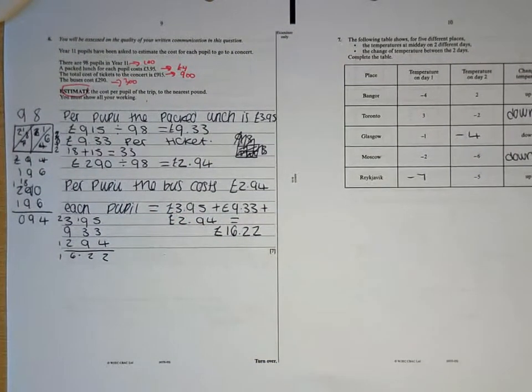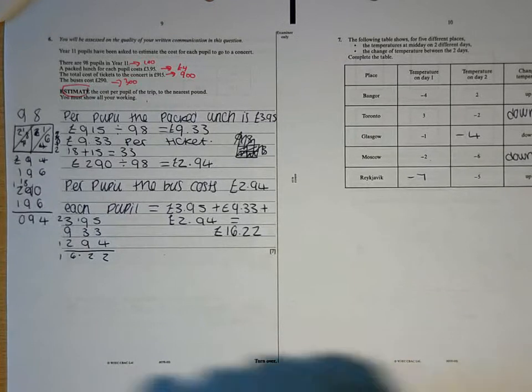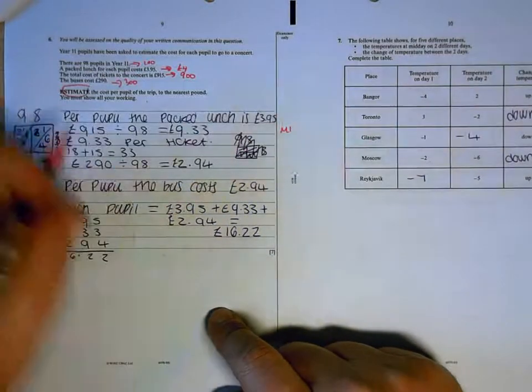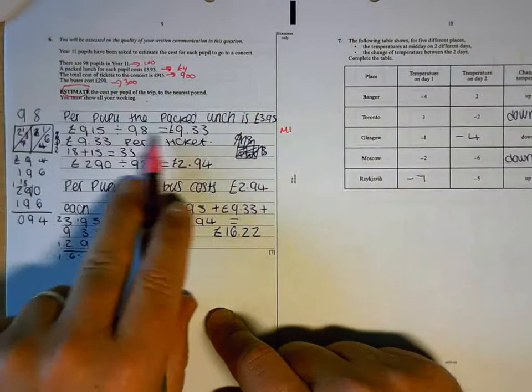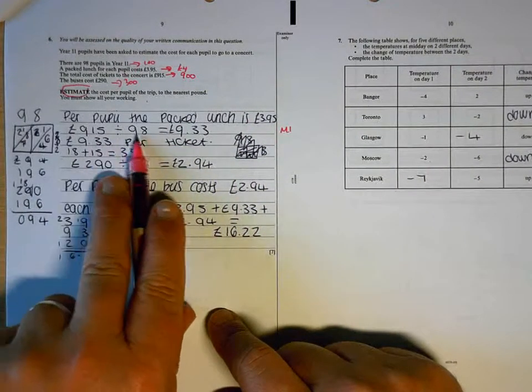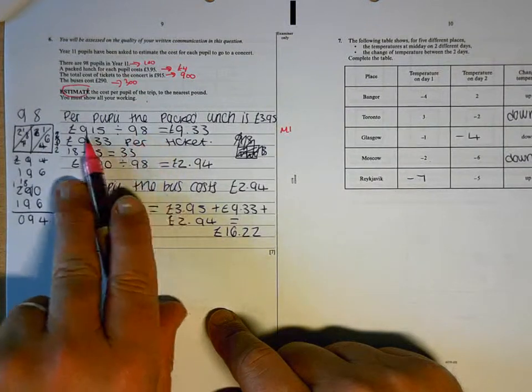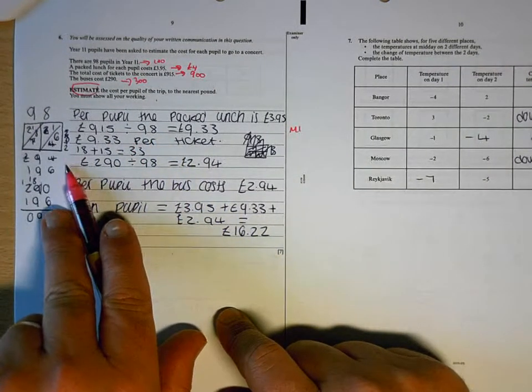So I just need to check with the mark scheme for this. So your method is right, but you're going to lose the answer mark because what you're doing there is quite hard work, especially because it's a non-calculator method.